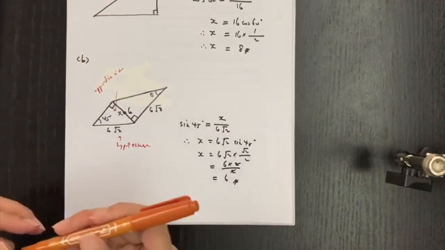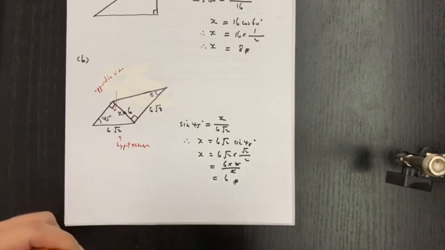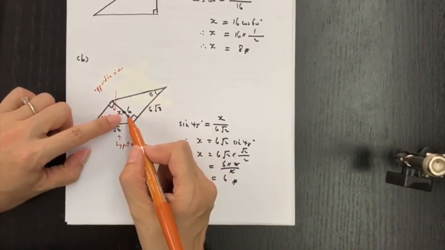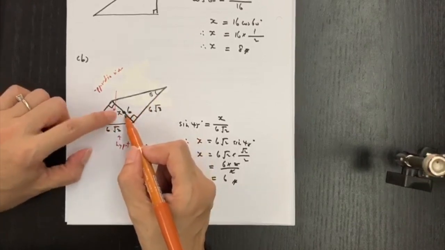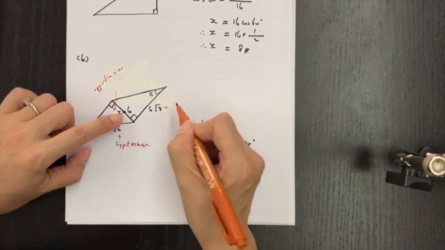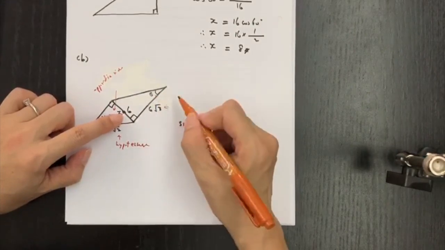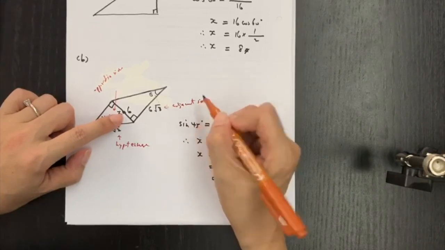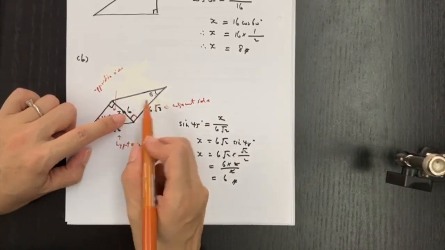Now I have enough information to find theta. Okay, let's study again. What about x here to this angle theta? This time x is the opposite side. And this is the adjacent side to this theta. Okay, and x is equal to 6, which is the opposite side.